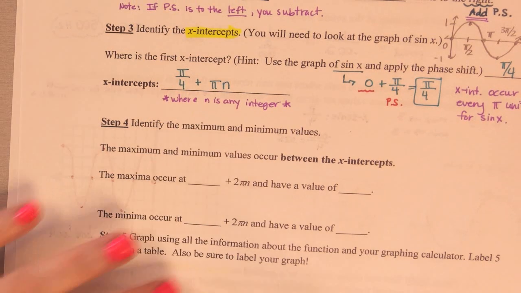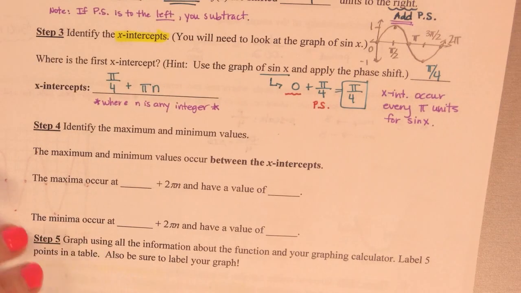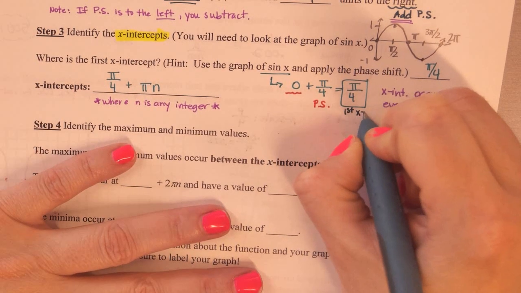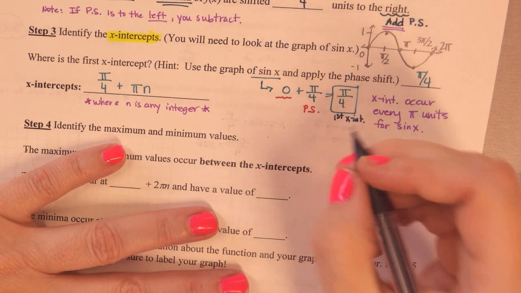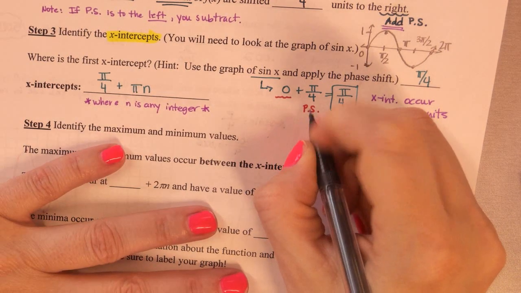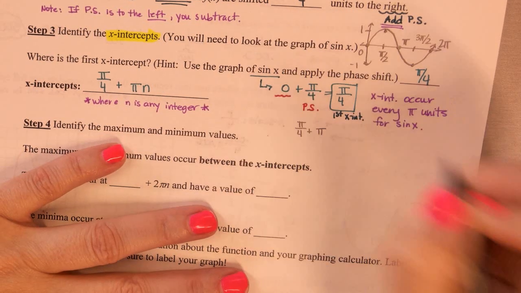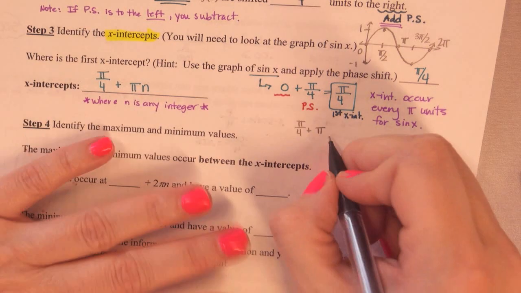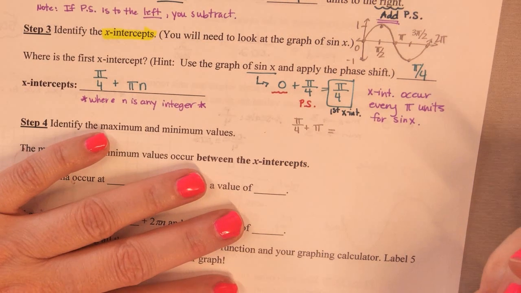Okay, so if I'm at pi over 4 and I add pi to it, where would my next one be? This is the first x-intercept. Yes, just add pi over 4 plus pi, right? So you have to think of like, okay, if these have the same denominator, this is 4 pi over 4, right?